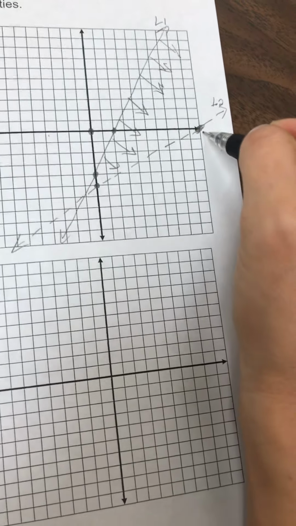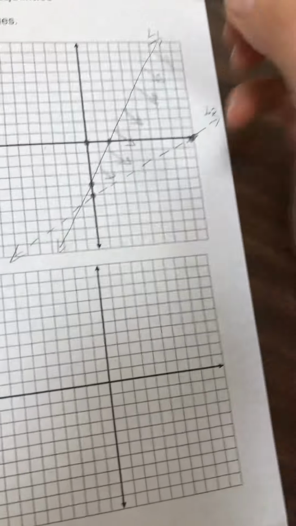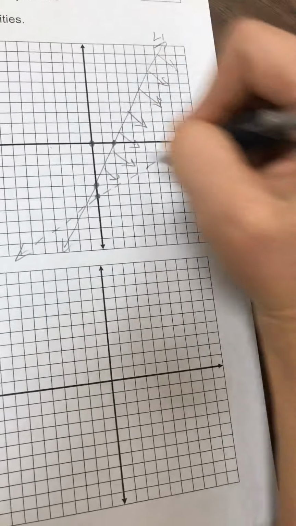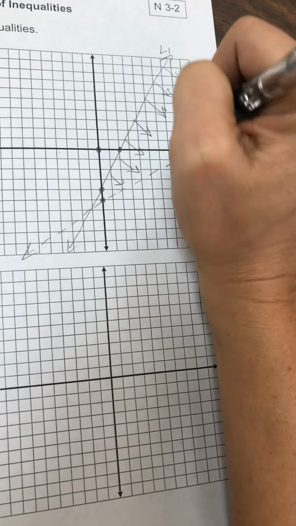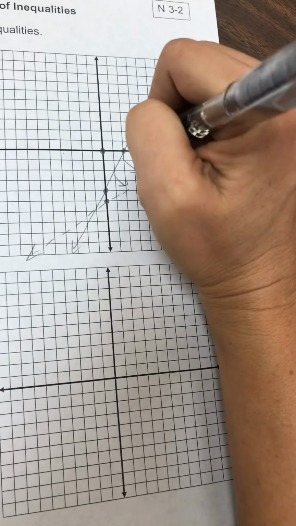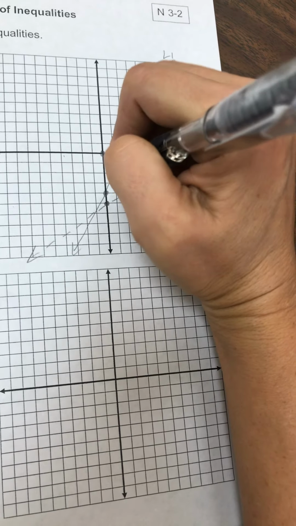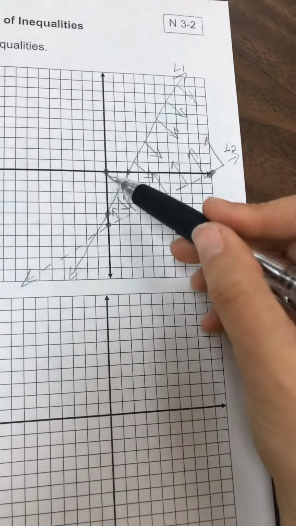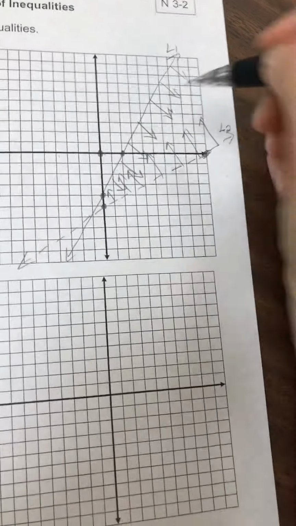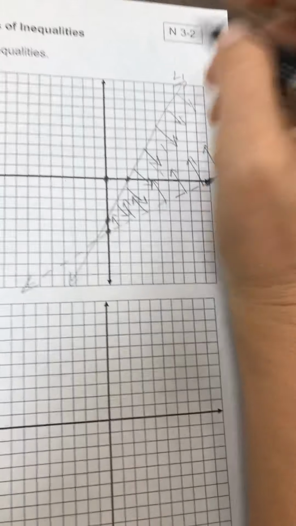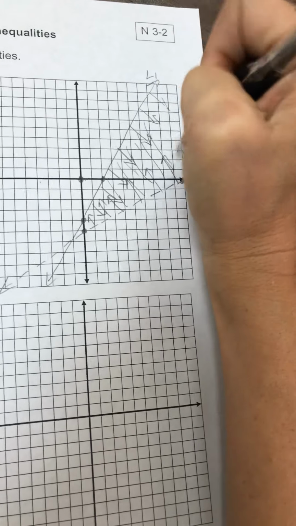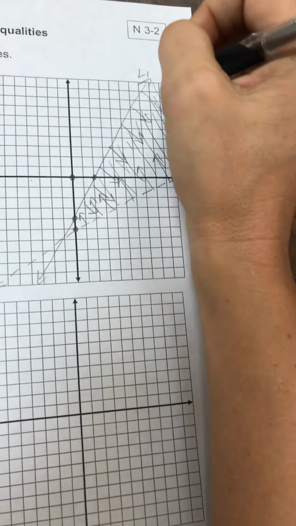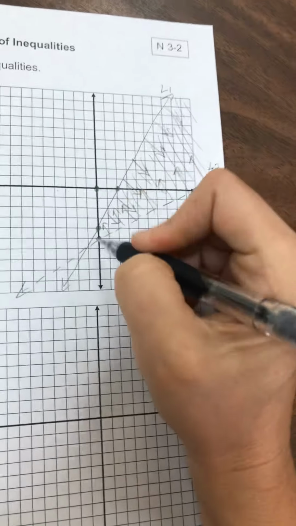Now for line 2, it was true. And our test point's right here, so that means it's going to shade towards the test point. So it's going to shade this way. Towards the test point, okay? So where they overlap, all this in here is where your solution will be, okay?